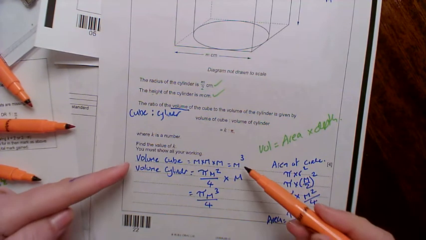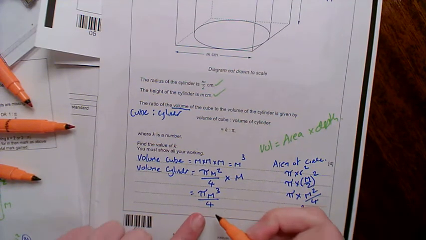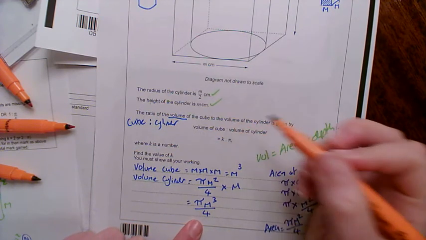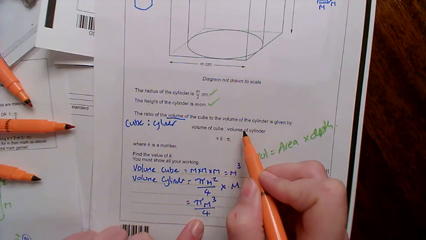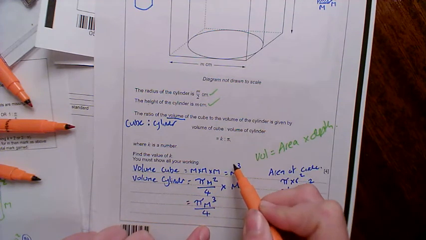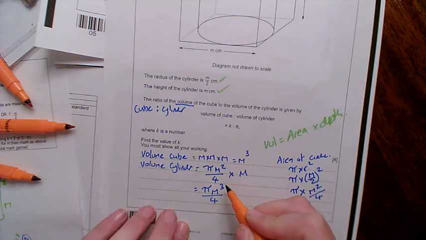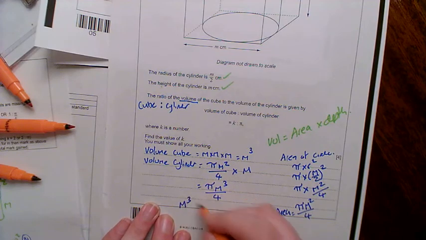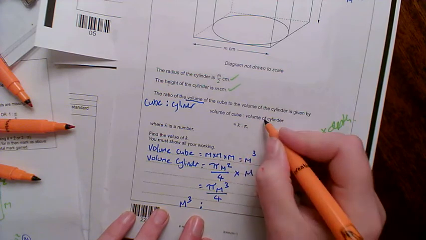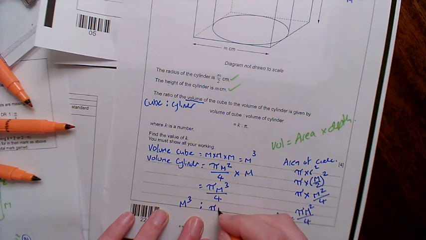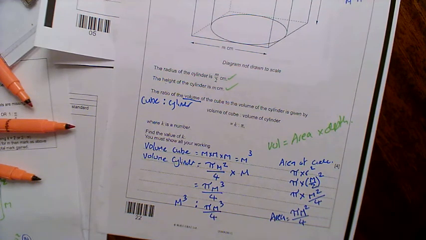Now I've got the volume of the cube and the volume of the cylinder, I can gain some marks by putting them into the ratio that they've discussed here, because remember they've just told me volume of cube to volume of cylinder. Now this is what I think the volume of my cube is, and I very clearly said that this is what I think the volume of my cylinder is. So I'm going to write that m cubed, and then the ratio sign, and then I'm going to write the volume of the cylinder, which is pi m cubed over 4. So I've written it out in the ratio.